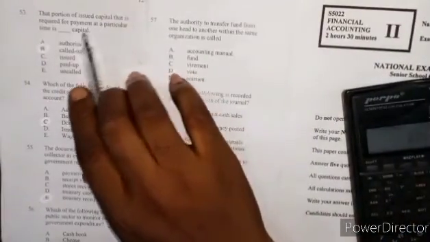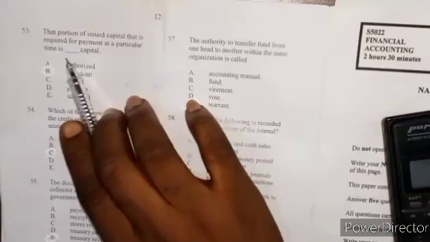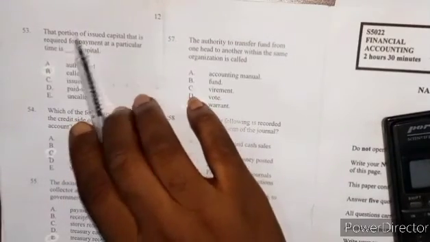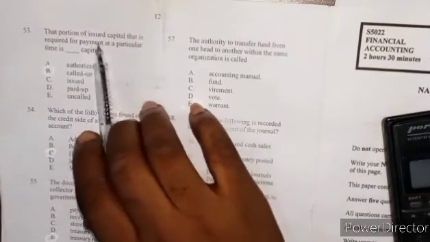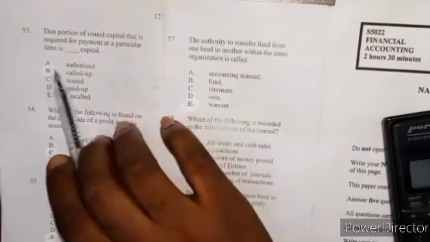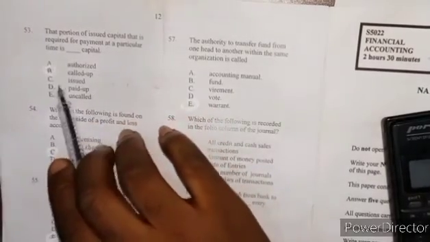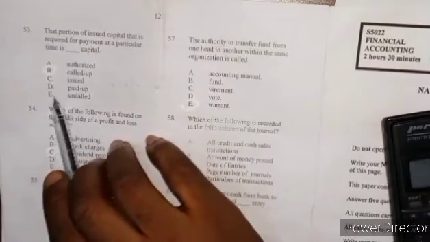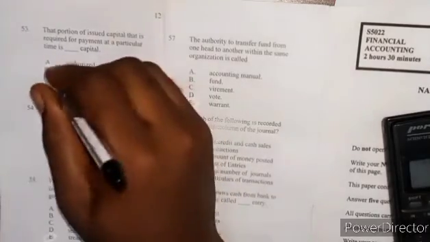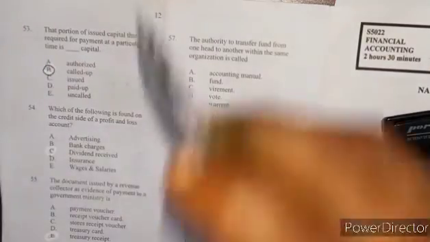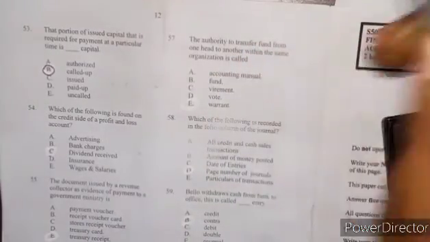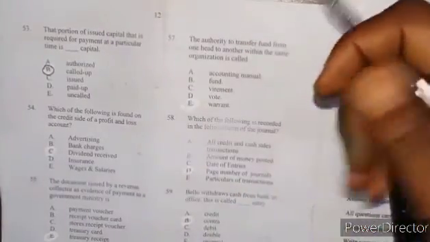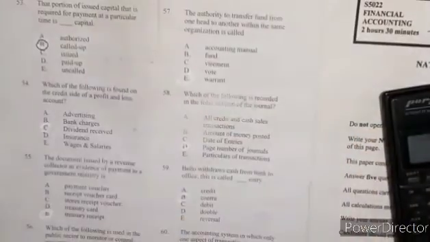Next one, 53. The portion of issued capital that is required for payment at a particular time is dash capital. A. Authorized. B. Called up. C. Issued. D. Paid up. E. Uncalled up. The answer is called up. The called up capital is part of the issued capital that is actually called for the subscriber to pay for. Okay, so it's called up.